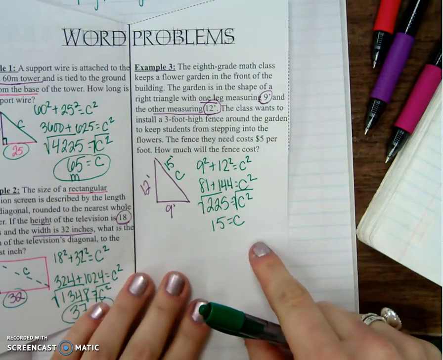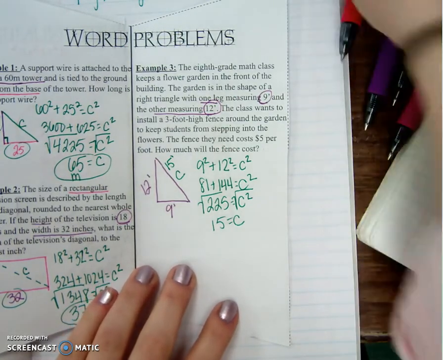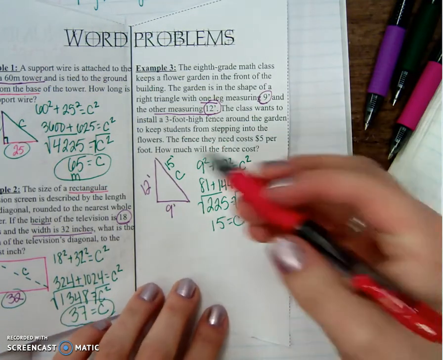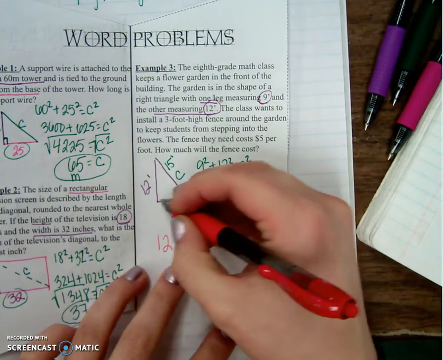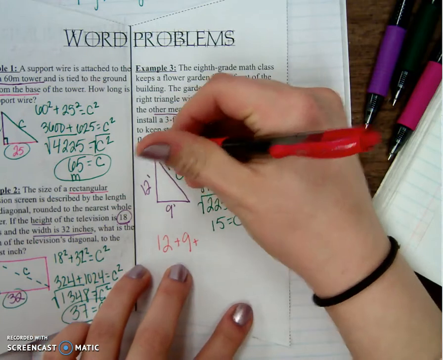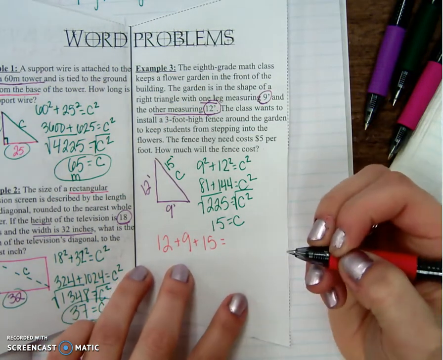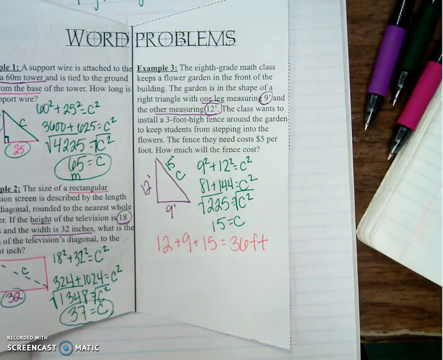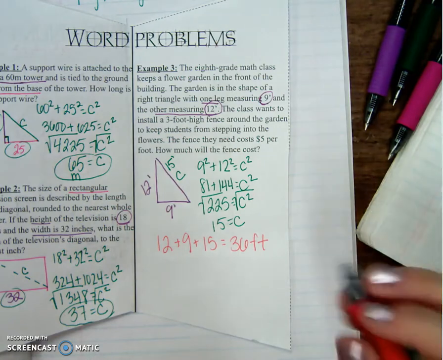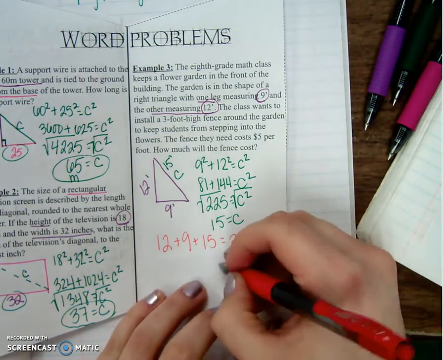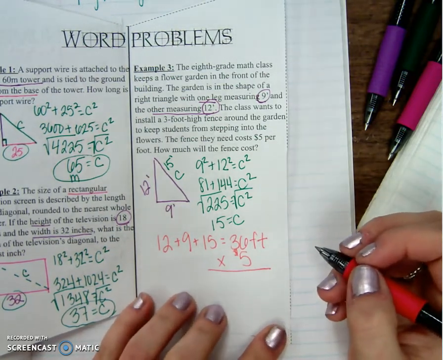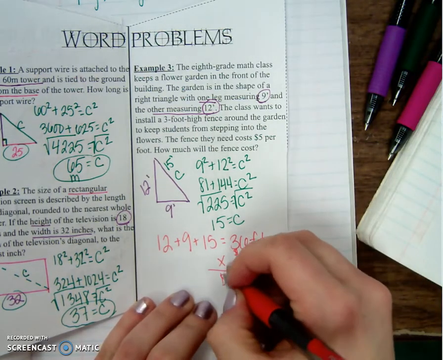Well, if you're going to fence in this garden, we're looking at perimeter. So just how far around the garden is the fence going to need to go? Well, this is 12 feet plus the 9 feet plus then the 15 feet will enclose the garden with a fence. So that is 36 feet of fence. That still doesn't answer my question. I now know that it costs $5 per 1 foot, and I have 36 feet. I'm going to multiply by 5, because that's our money, to figure out how much the total costs. 36 times 5 is $180. Okay?